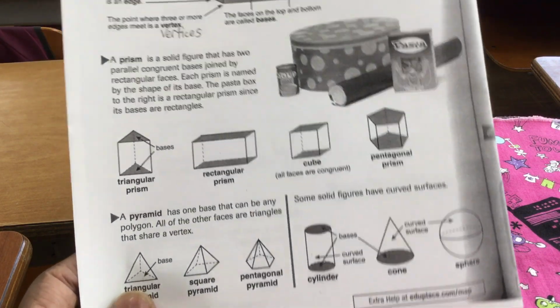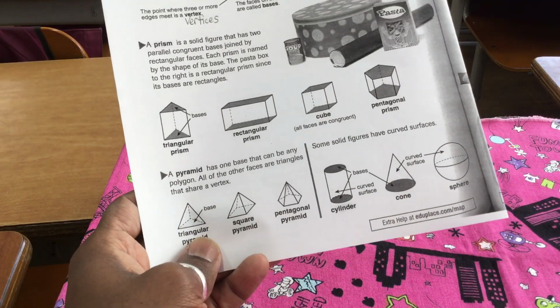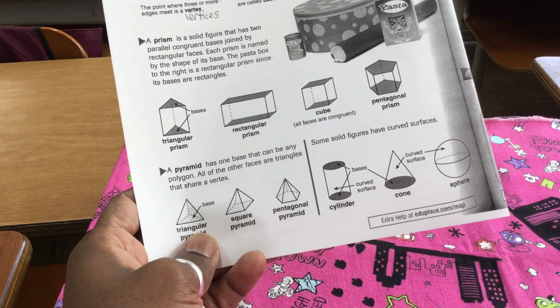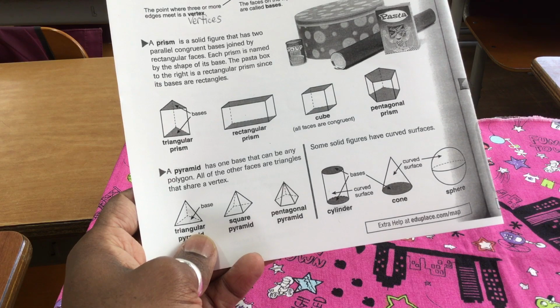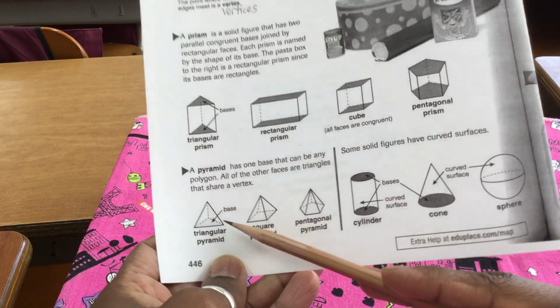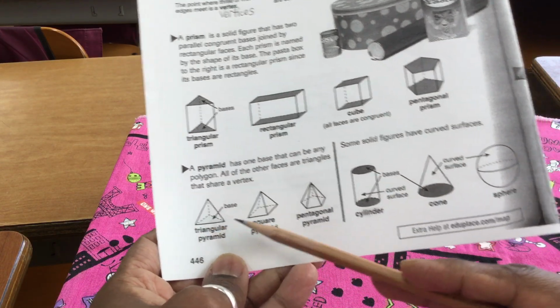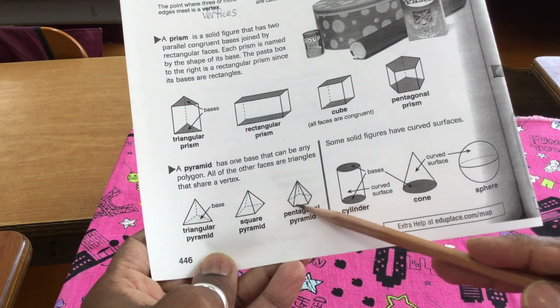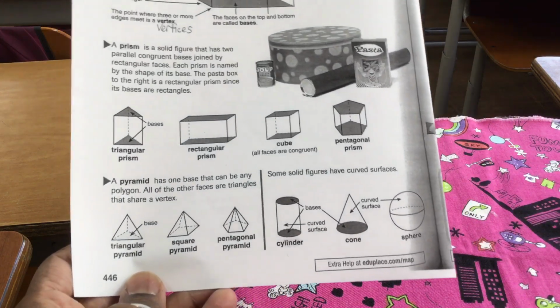Then we learned that a pyramid has one base that can be any polygon. All of the other faces are triangles that share a vertex, right? Here's our triangular pyramid. You see the base here. We have a square pyramid, and then we have a pentagonal pyramid.